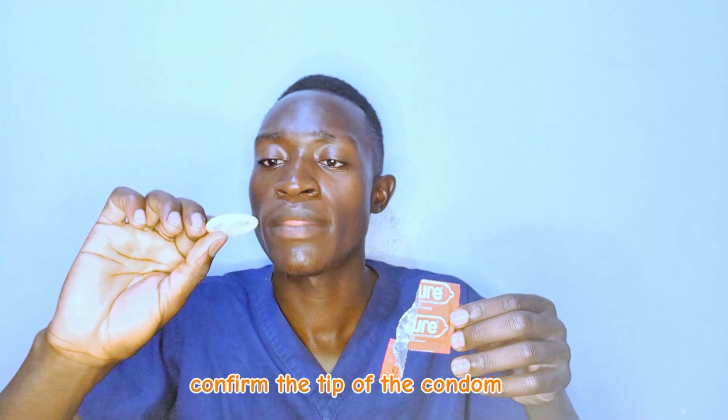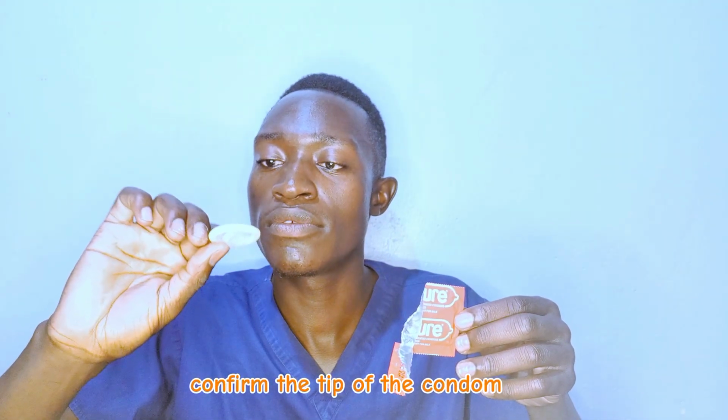You need to check the tip of our condom. We'll find that our tip is on this side, on the bottom side. You need to confirm the tip so that you know the direction in which the condom will roll.